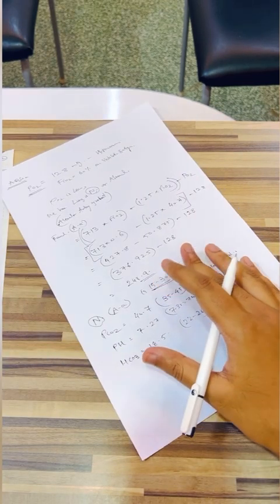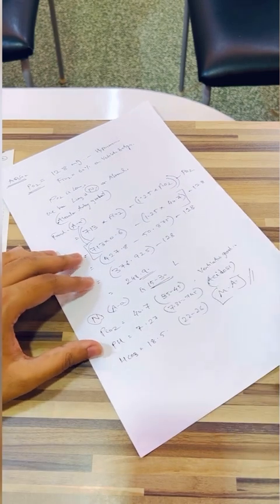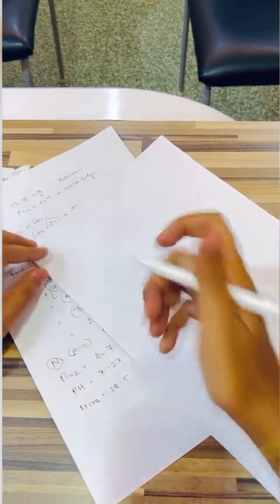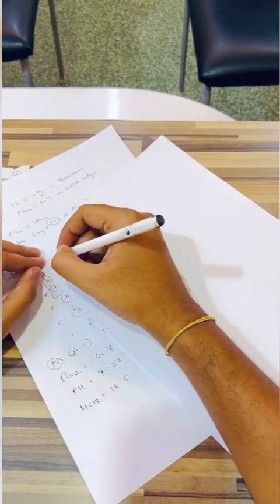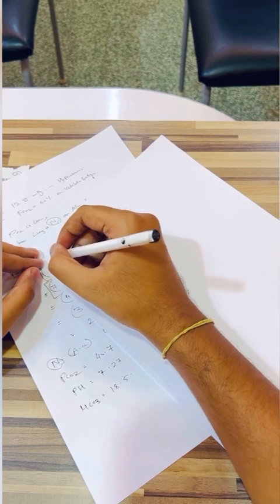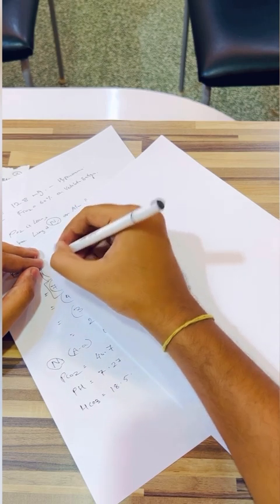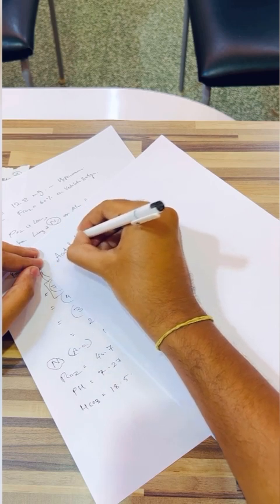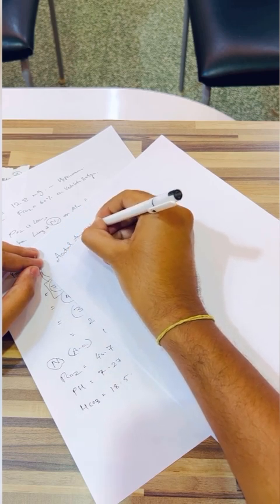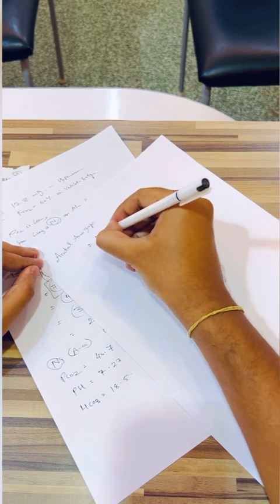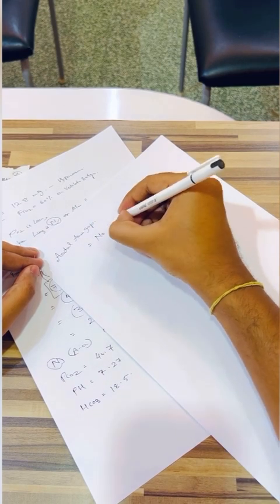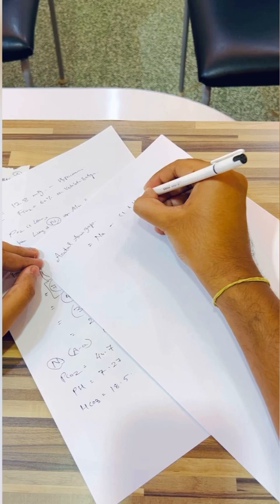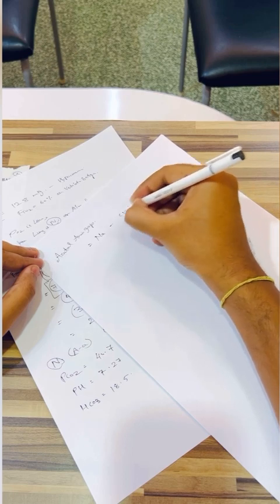Now we'll discuss the anion gap. In the first video we already discussed how to calculate the actual anion gap. In this scenario also we will discuss the actual anion gap. The formula is sodium minus chloride plus bicarb.